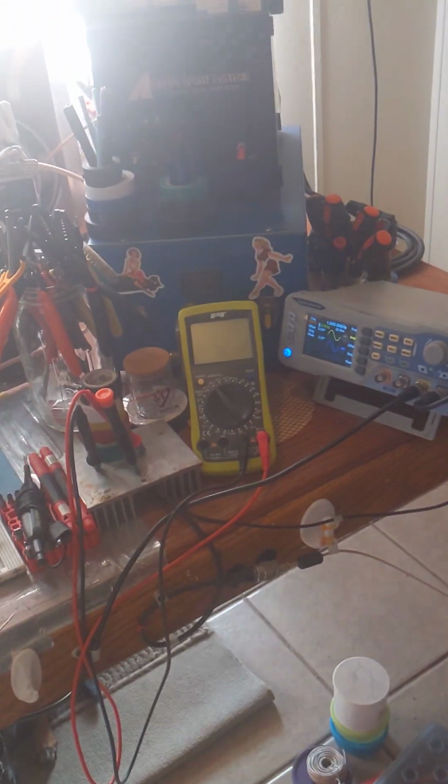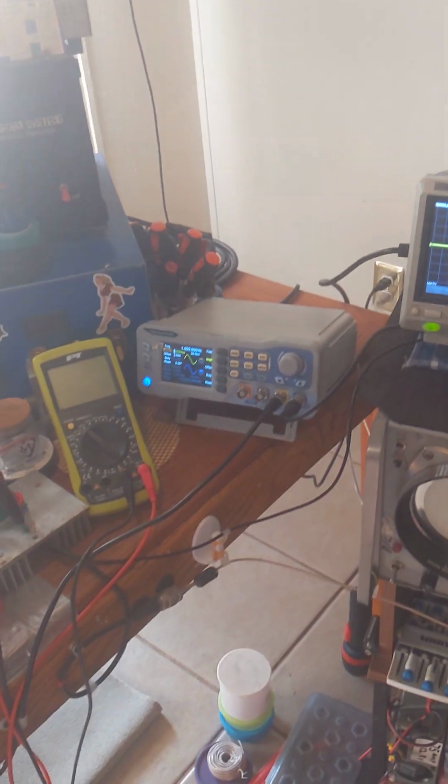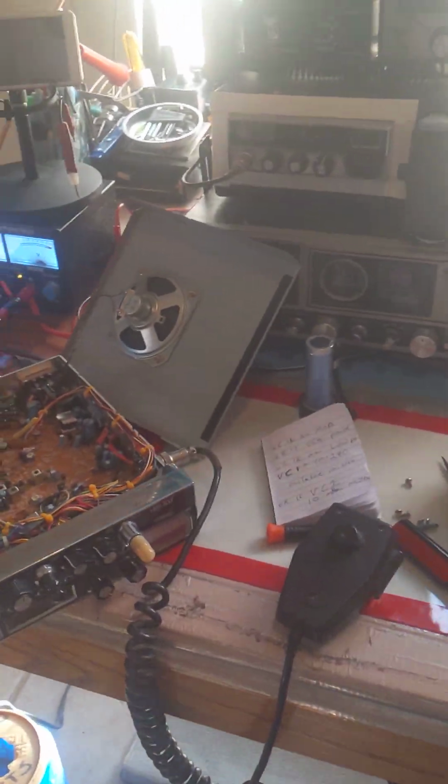When you're messing with this stuff, you can overdrive the radio and get a real nasty, dirty, or pinched-off sine wave. That can be a characteristic that you're causing, not anything to do with the audio chain. It can be due to the fact that you're overdriving the input signal into the audio chain.